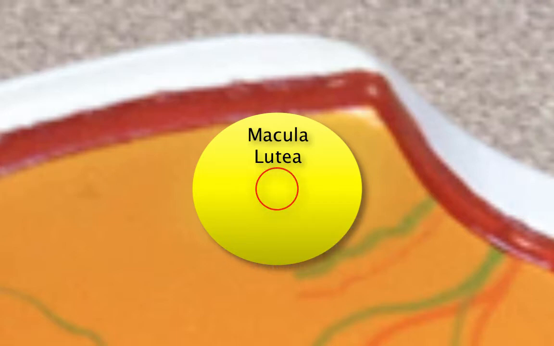And that is going to be the highest point of visual acuity. So when you're focusing on something, the light is being directed at the central fovea, also referred to as the fovea centralis. And there are actually no rods here whatsoever. It's only cones, so it's only picking up color. But that's what the central fovea is.